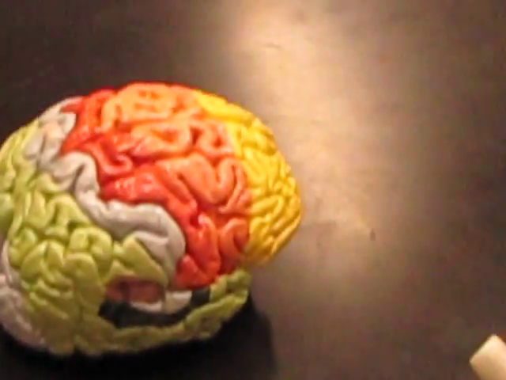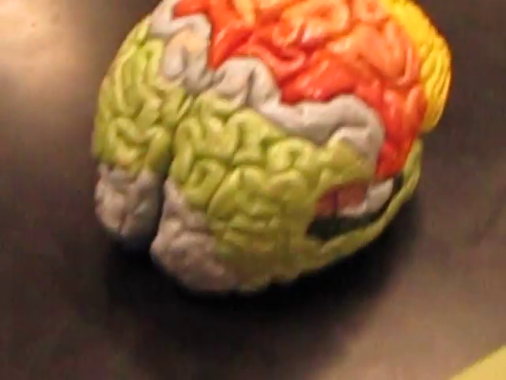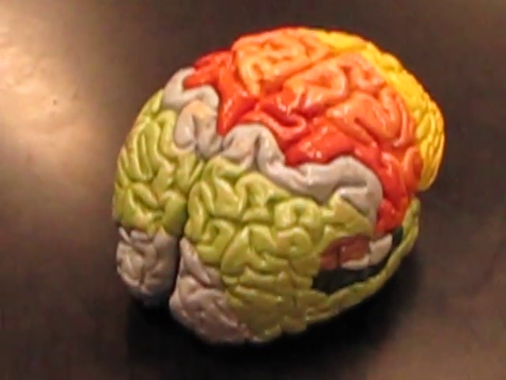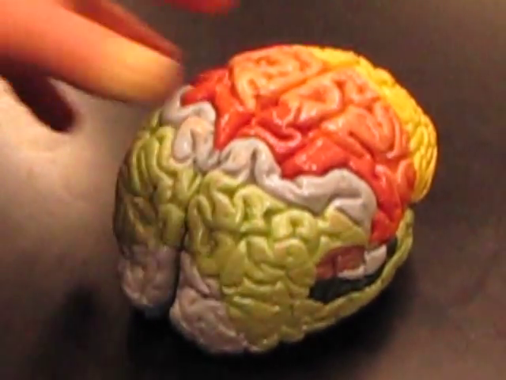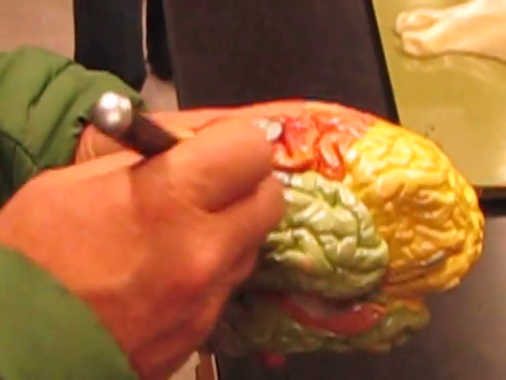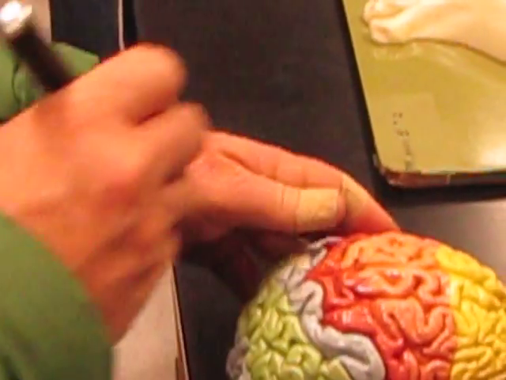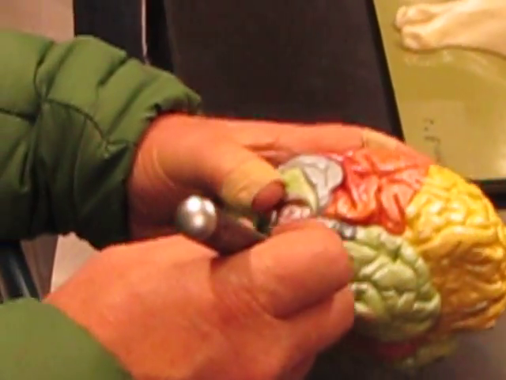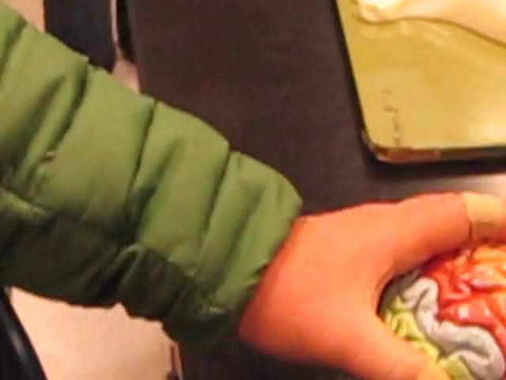Would you do like a central sulcus or fissure on that model? I definitely could do lobes, like the occipital lobe, frontal lobe, parietal lobe, temporal lobe. In terms of longitudinal sulcus, central sulcus, I could do those. Okay.